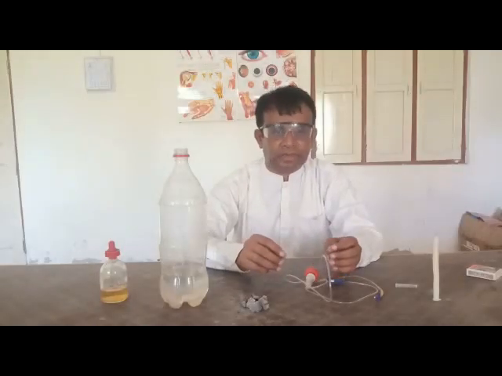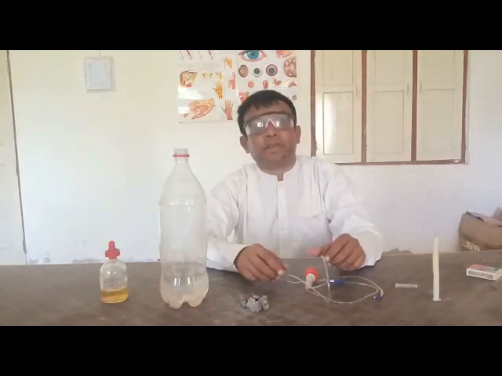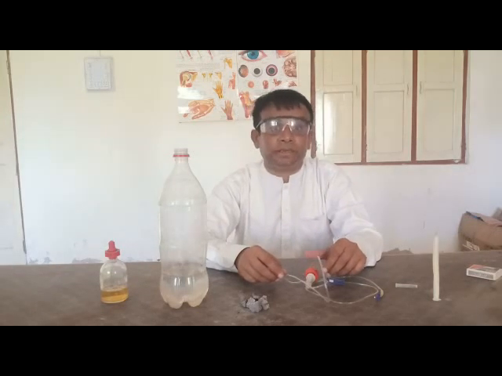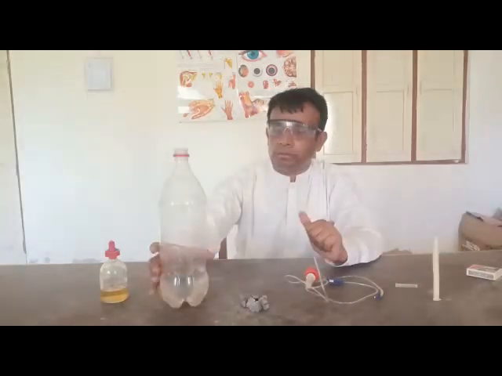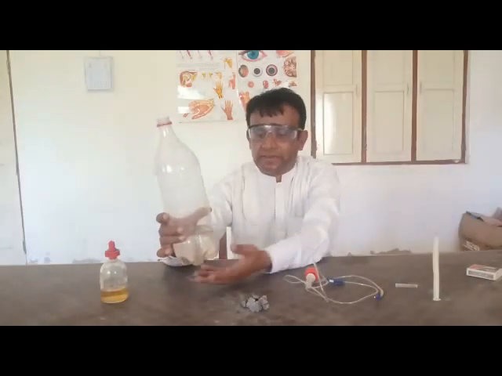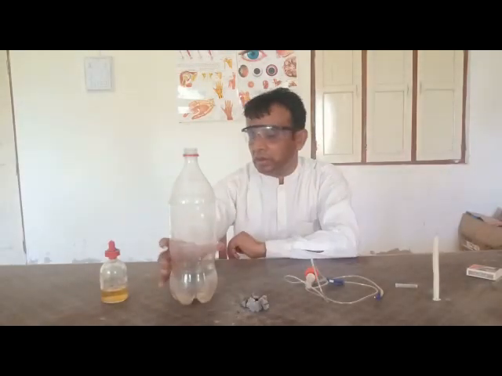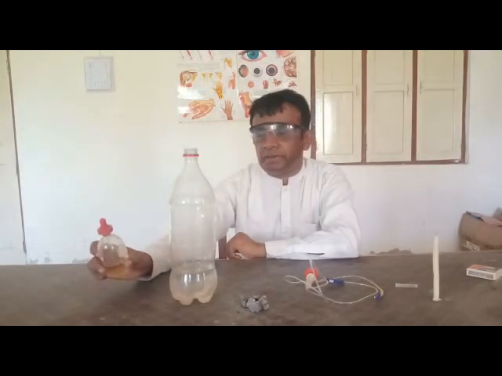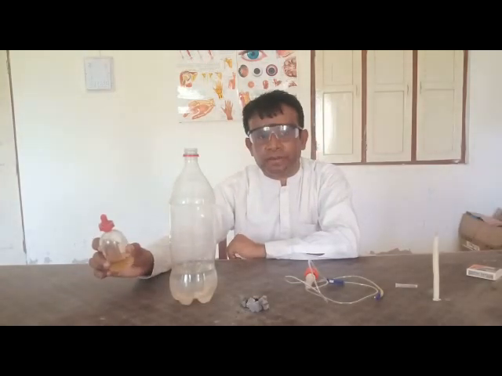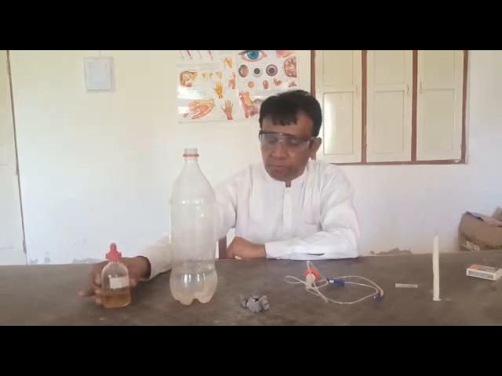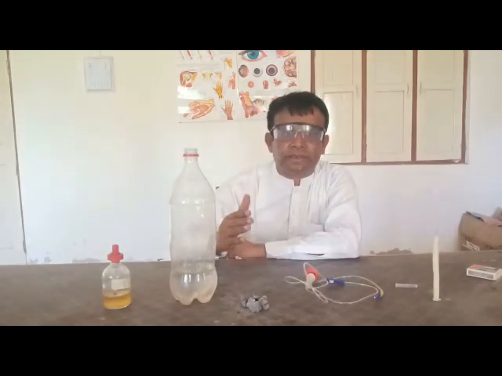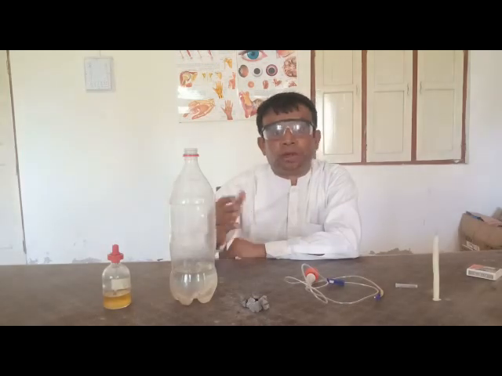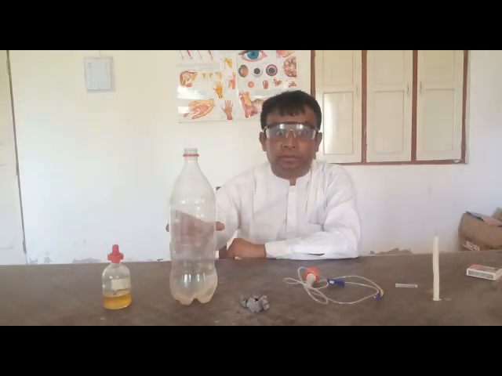We are in the laboratory and we will try to prepare the acetylene gas. The material that is required: there is a bottle, and in the bottle there is water, and also phenolphthalein. The main purpose of using phenolphthalein is that, during the chemical reaction, as we saw, acetylene and calcium hydroxide are produced.